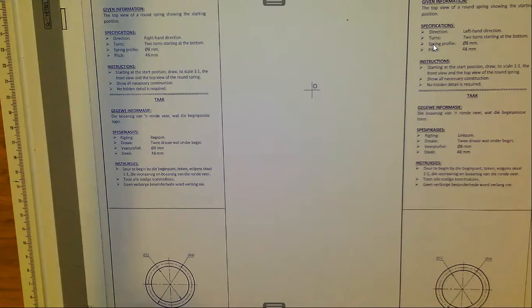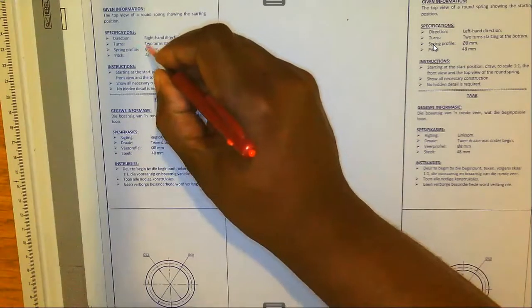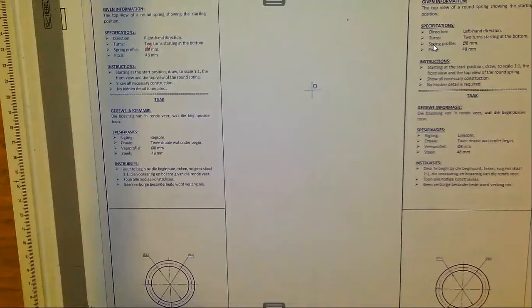I just want to change this diameter. What we are given now is 8, but I want it to be 12 so that it's slightly bigger than here. So the diameter should be 12 in terms of the spring profile. The pitch is 48.